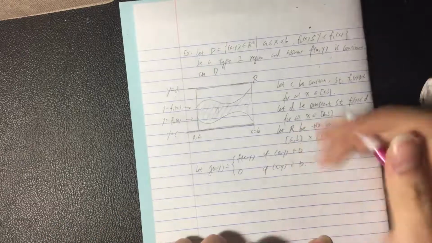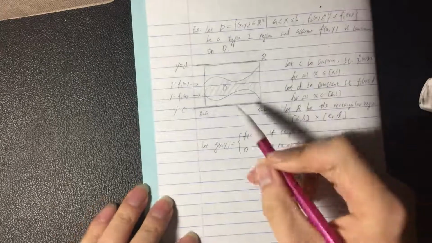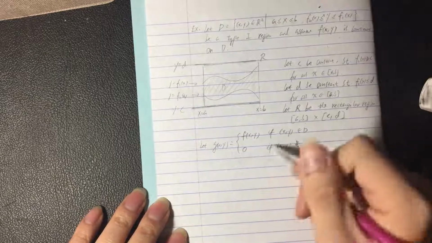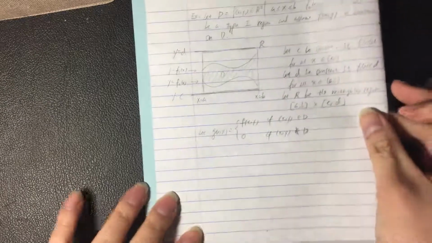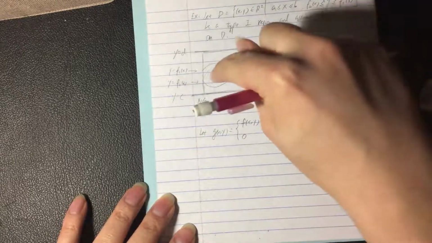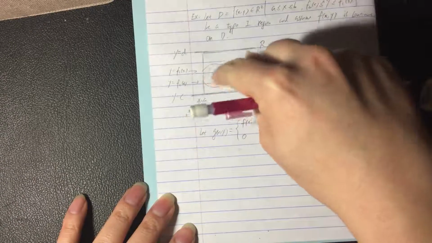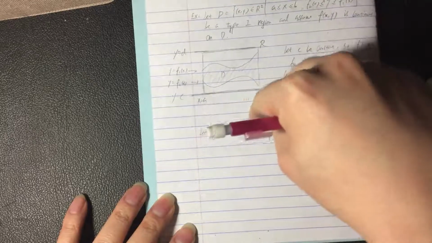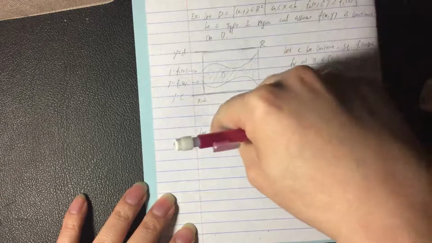Next, I define a new function called g of x,y. g of x,y equals f of x,y if (x,y) belongs to D, and g of x,y equals 0 if (x,y) doesn't belong to D. Now, by this definition, for any point inside region D, g is the same as f: g of x,y equals f of x,y. And for all points outside region D, g of x,y is 0.